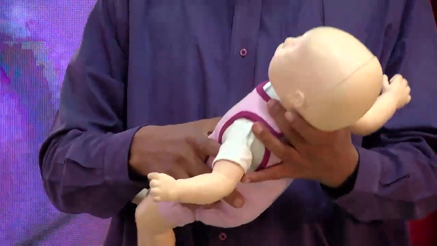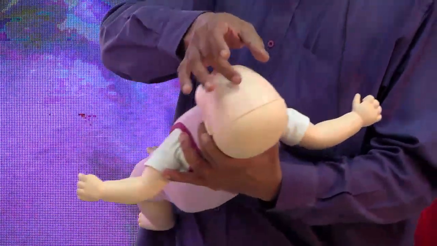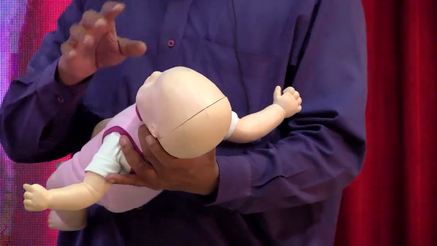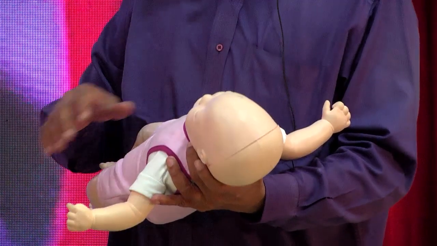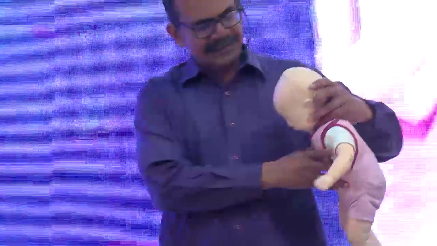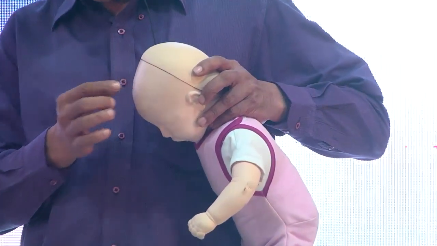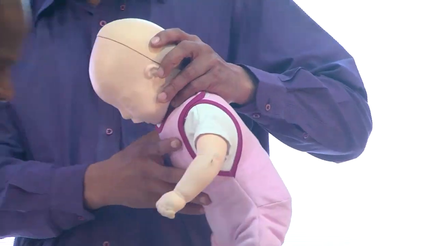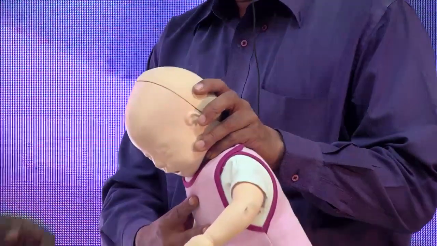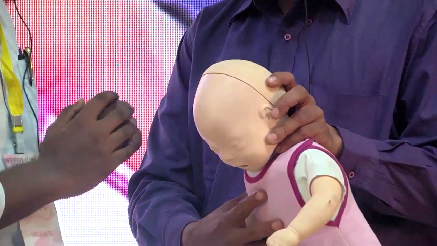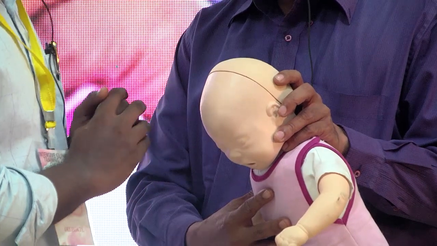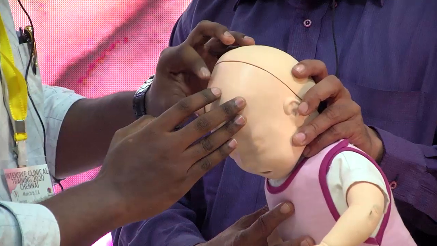So what are the things we are going to see in the anterior fontanelle? One is size. There is a method of actually calculating the size. A common question asked in the exam: this anterior fontanelle is diamond shape. How will you put the lines? From where will you measure the anterior fontanelle? Sir, from anterior to posterior.